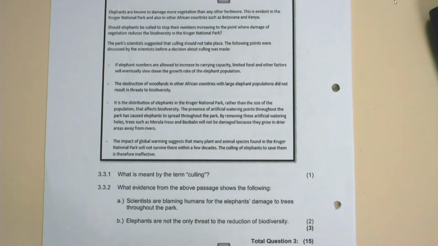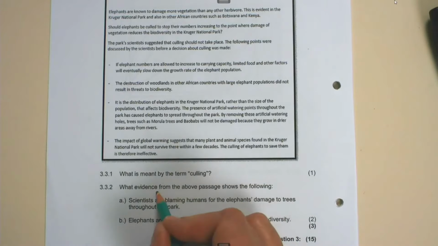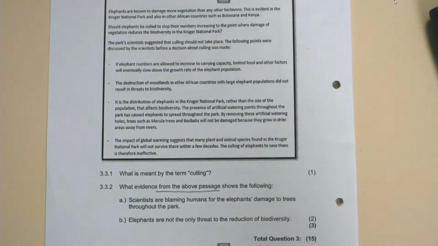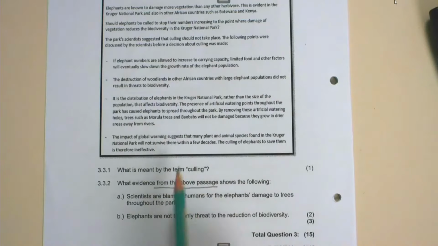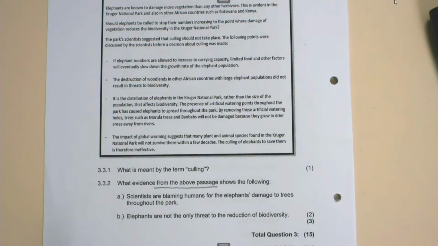So the first one is what is meant by culling. We talked about that. That's the legal killing of animals to reduce the negative effect that they can have on the environment. Then they say, what evidence from the above passage? That's like Christmas. So you must get the information for this in the section. You have to go and read it.